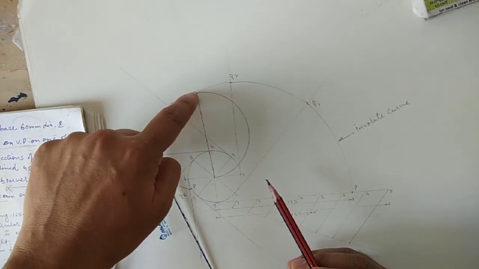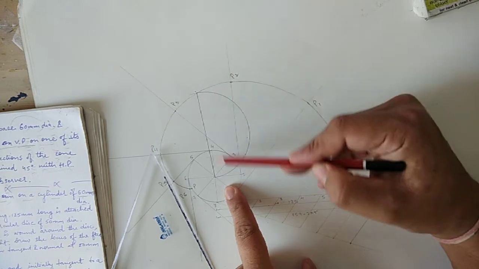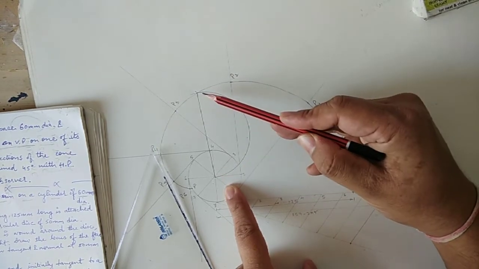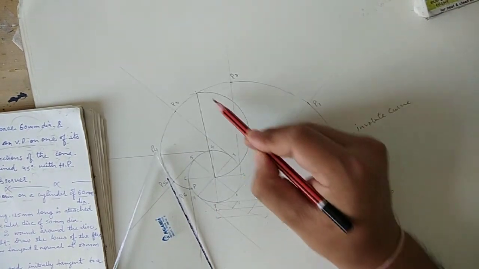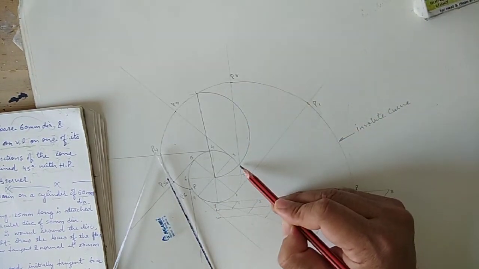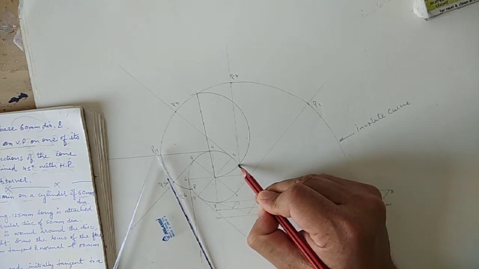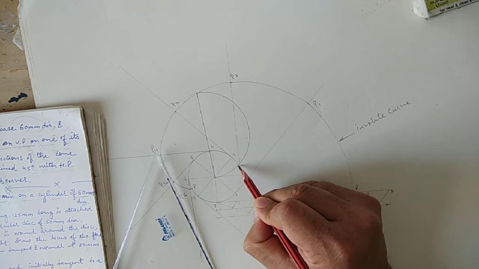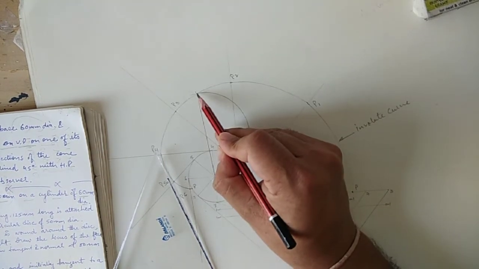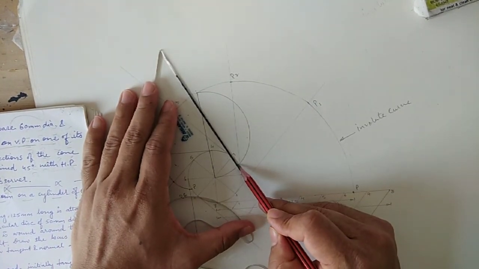Then join that point with the center. Then consider this distance as a diameter of the circle. Then draw a semicircle. Then find the intersection point of this semicircle and this circle. Then join this point with this point, and this should be a tangent to that point.